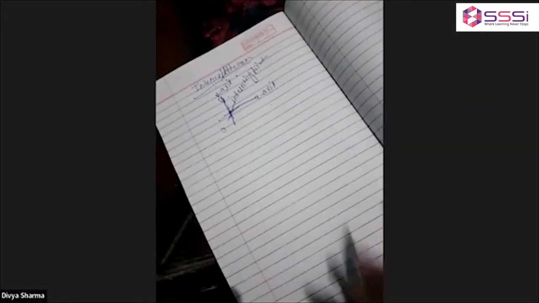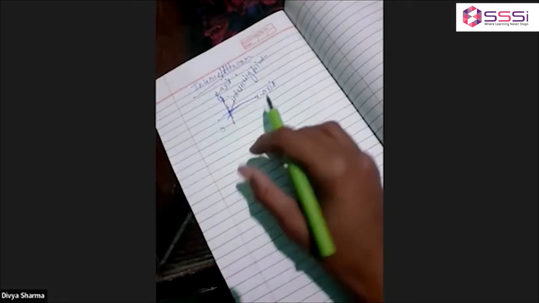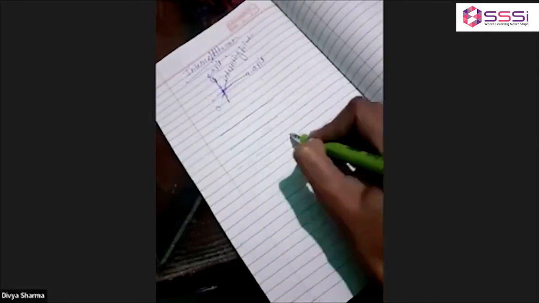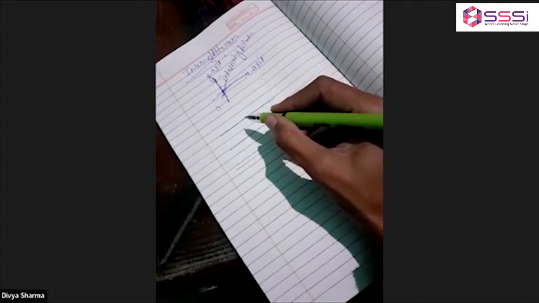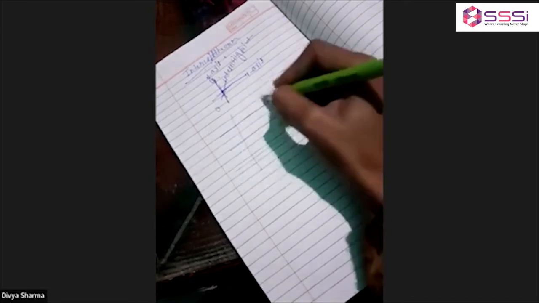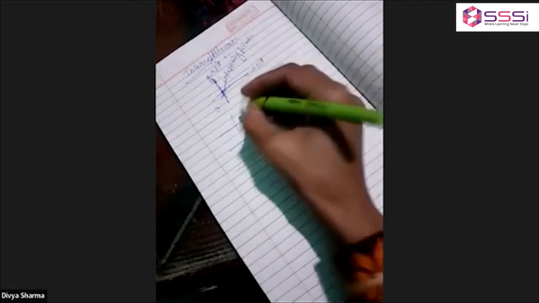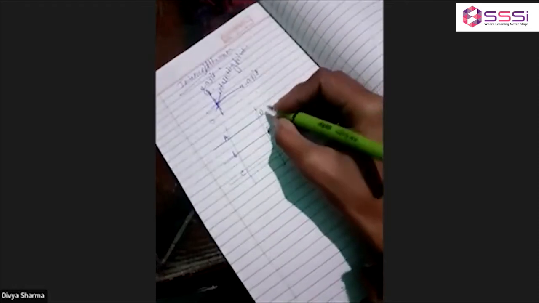Now we do the intercept theorem. The intercept theorem states that if a transversal makes equal intercepts on 3 or more parallel lines, then any other line cutting them will also make equal intercepts. Firstly, we will draw 3 or more parallel lines, 1, 2, and 3. If we draw 2 lines here, we give the names to these lines A, B, C. Similarly here D, E, F.